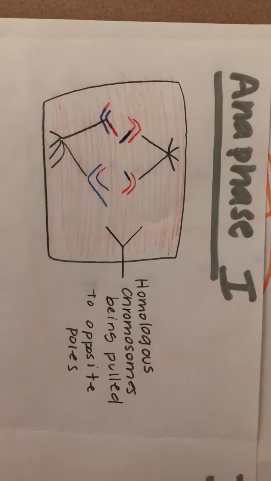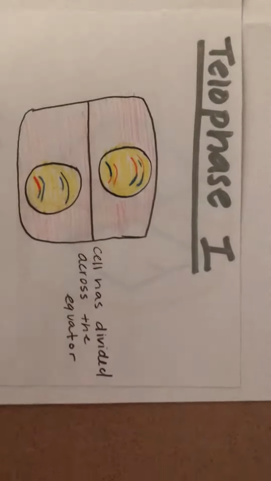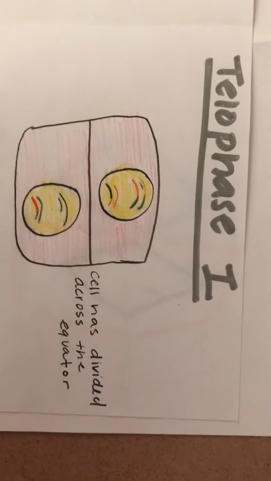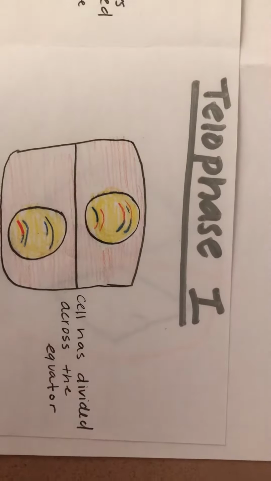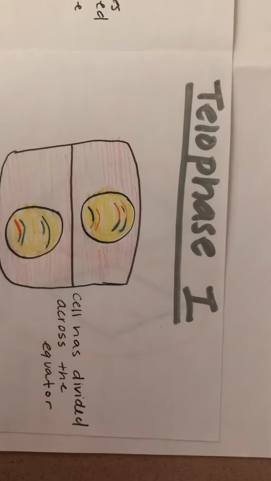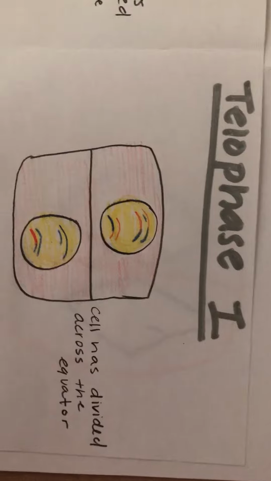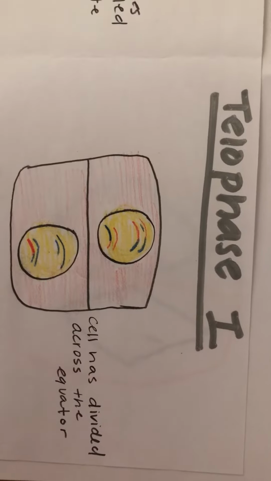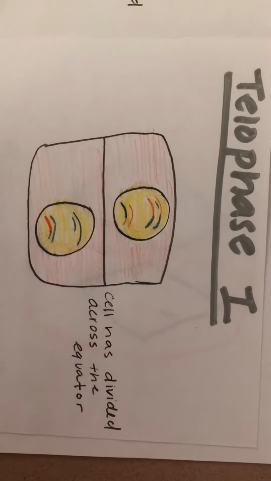The fourth is called telophase 1. This is when the cell has divided across the equator. The chromosomes then uncoil. During the interphase that follows, no replication occurs. Reduction of chromosome number from diploid to haploid is complete. Cytokinesis then occurs.